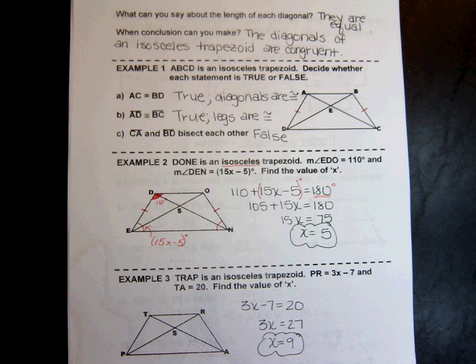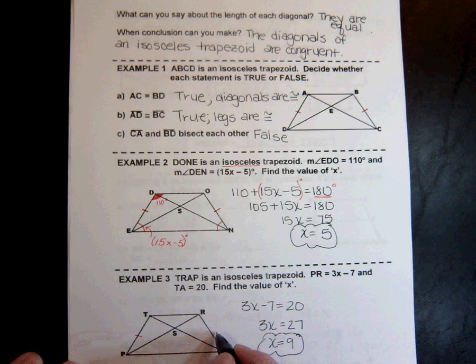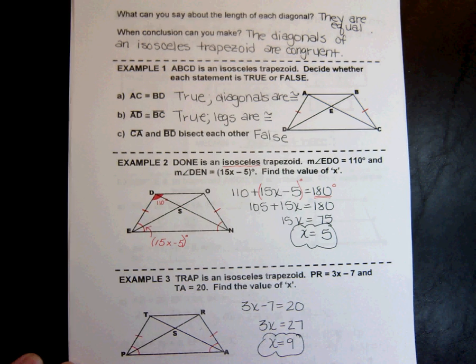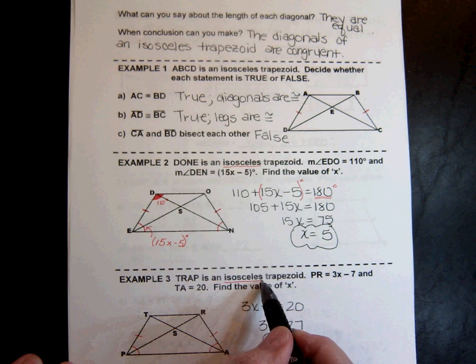Okay, the last example. TRAP is an isosceles trapezoid. So if we want to mark, we know that this and this are congruent, and this base angle and this base angle are congruent. Those are the things you know about isosceles trapezoids.